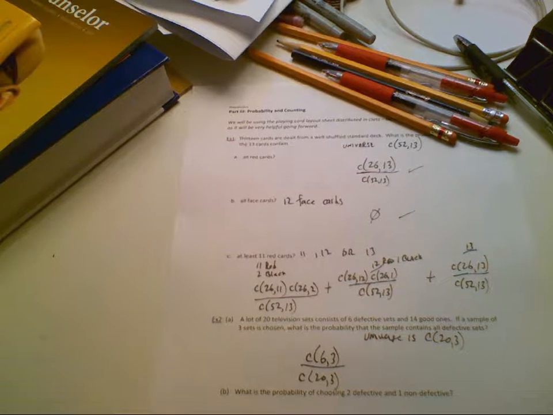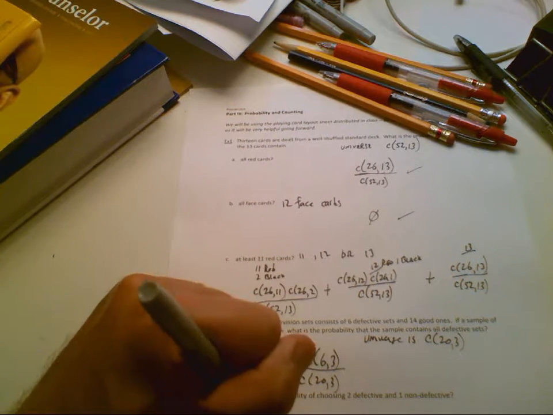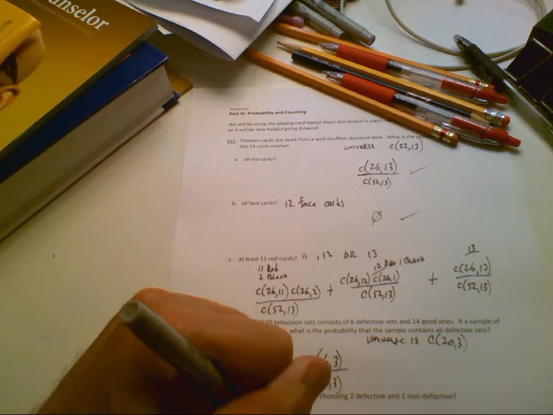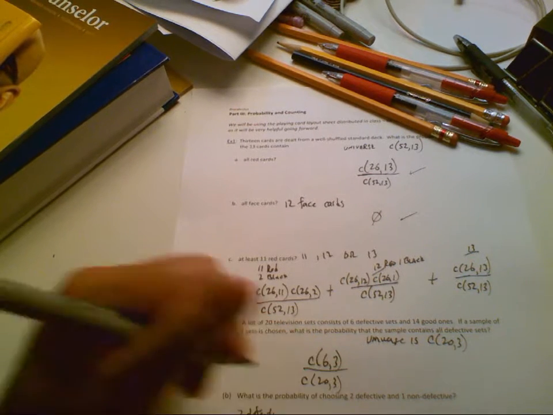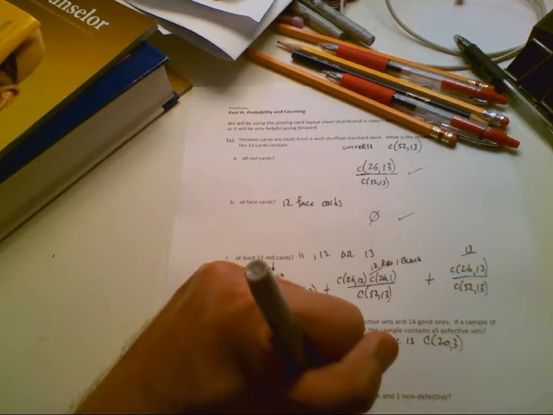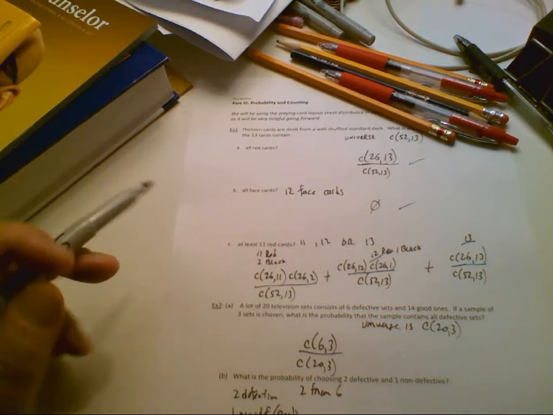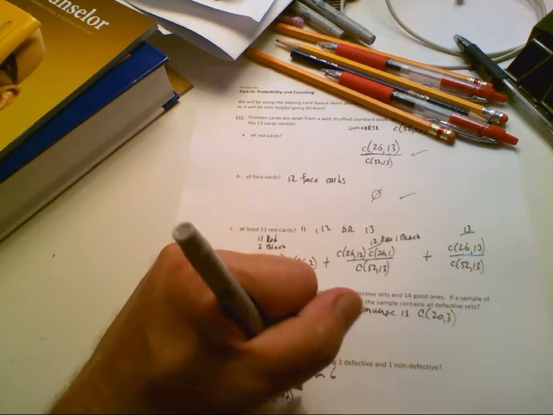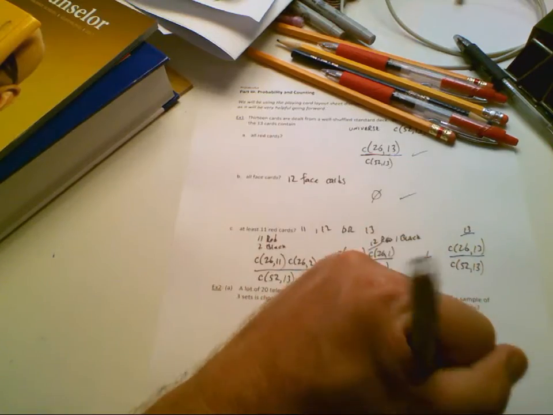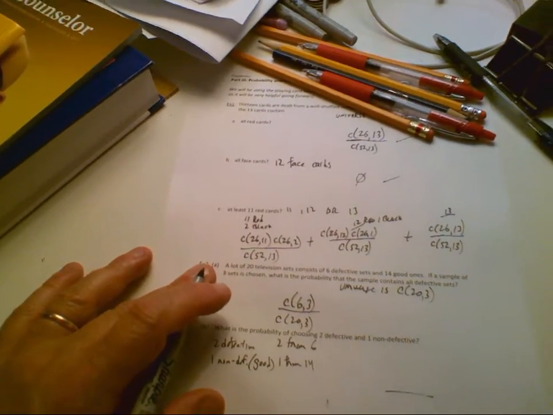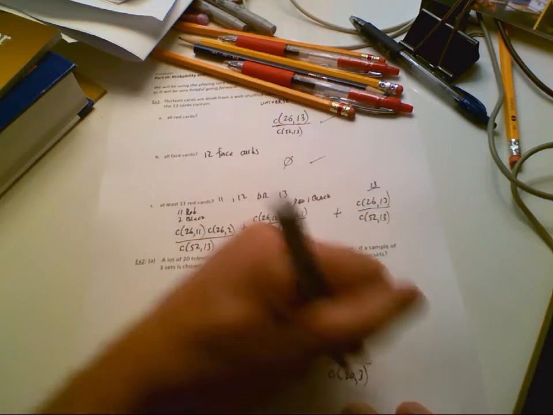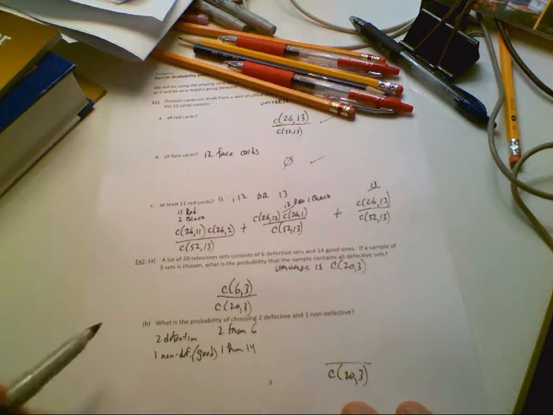Part B, it wants 2 defective and 1 non-defective, or good. Okay. Physically, how do I do that? Well, I grab 2 defective from 6, and then I go grab 1 good one from the 14 good ones. As before, what's my denominator going to be? C(20, 3). Now let's go handle my 2 pieces.